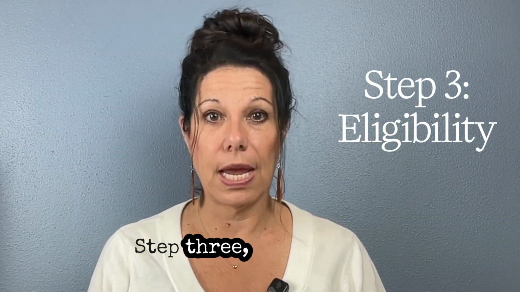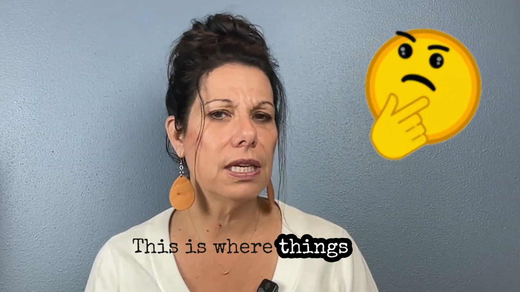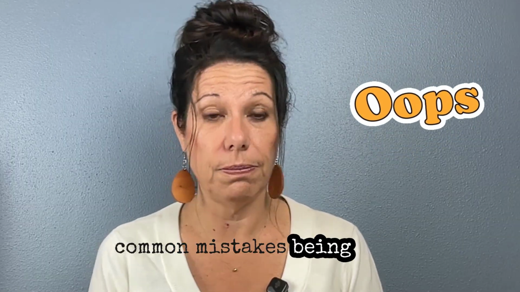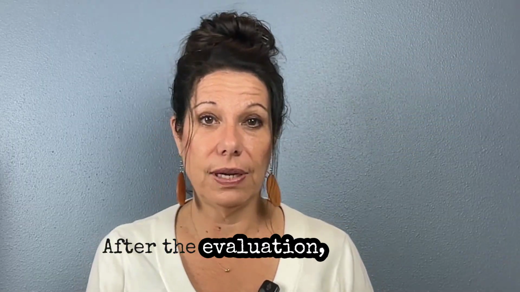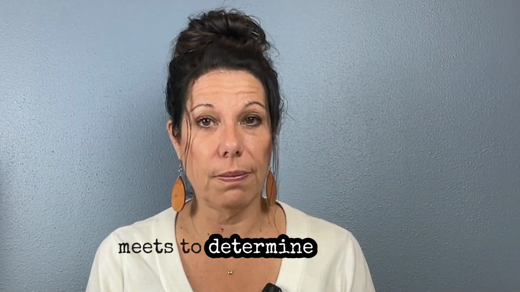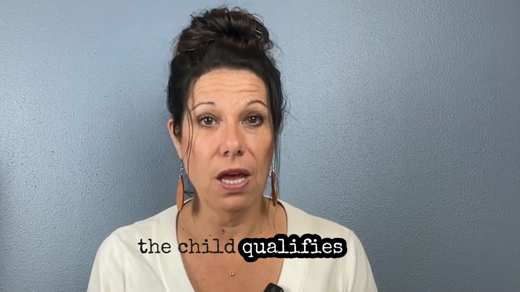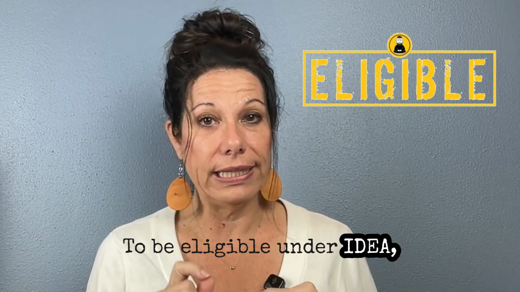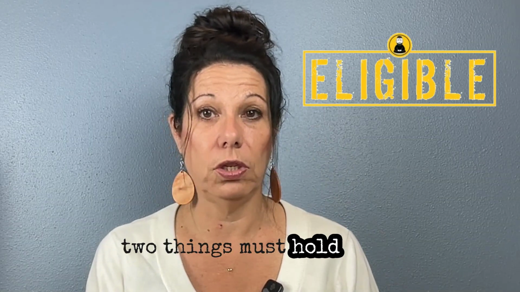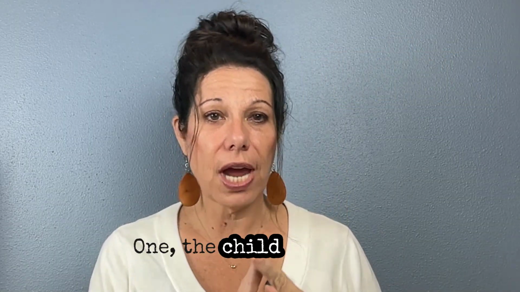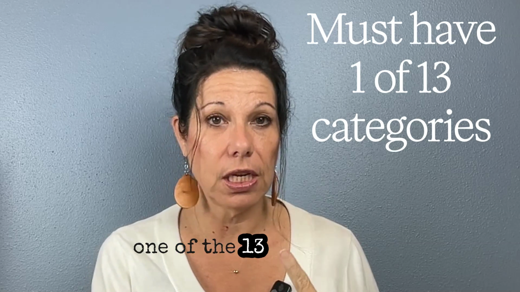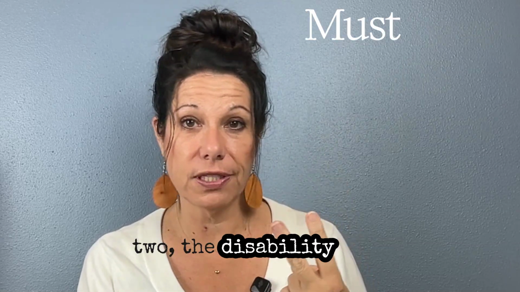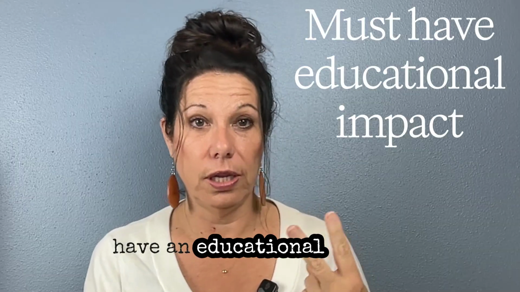Step 3, eligibility. This is where things get a little bit confusing and where I see the most common mistakes being made. After the evaluation, the team meets to determine whether the child qualifies for special education services. To be eligible under IDEA, 2 things must hold true. 1, the child must have one of the 13 qualifying disability categories. And 2, the disability must have an educational impact.